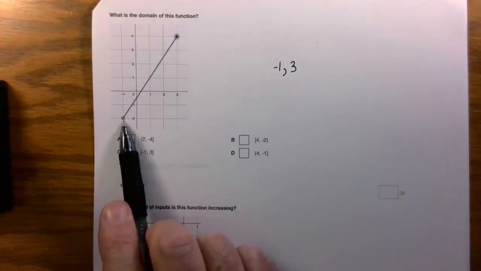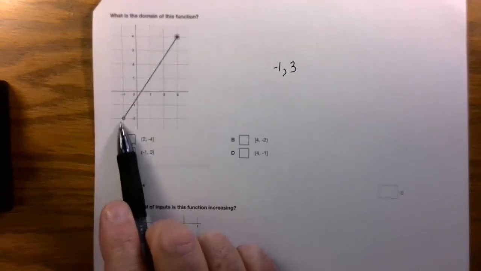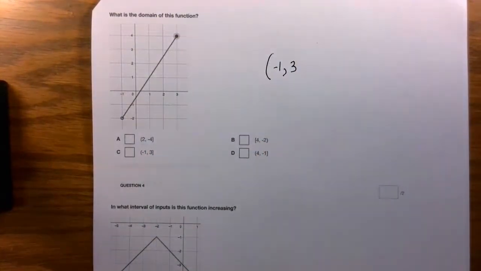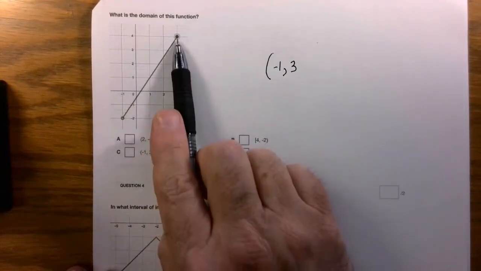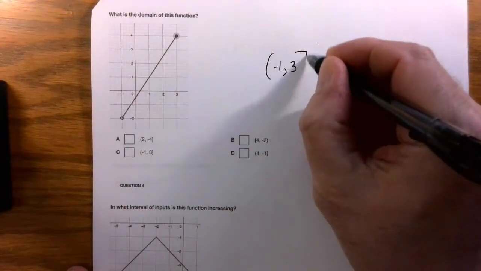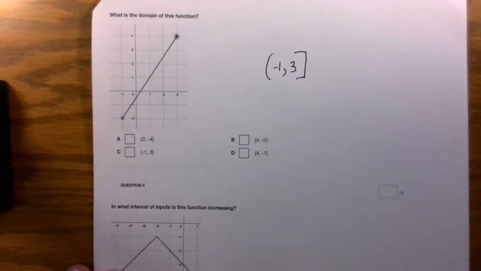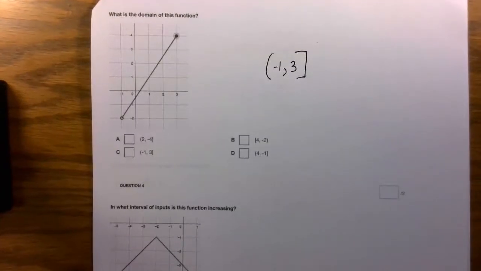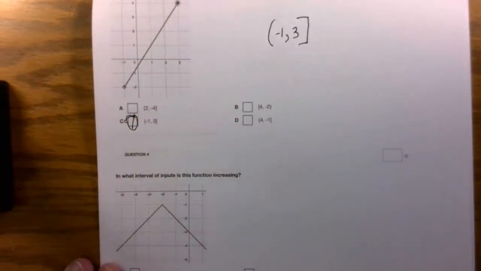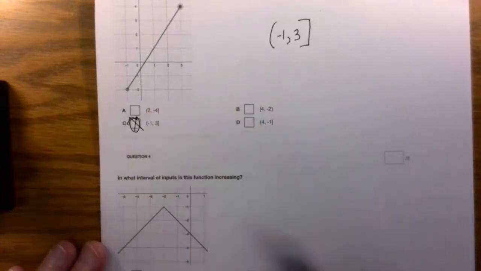Now if you notice, this is a hole. This is a circle, so we want an open bracket, a parenthesis there. And this is a solid dot, so we make a closed square bracket like that. That's the answer right there, okay?